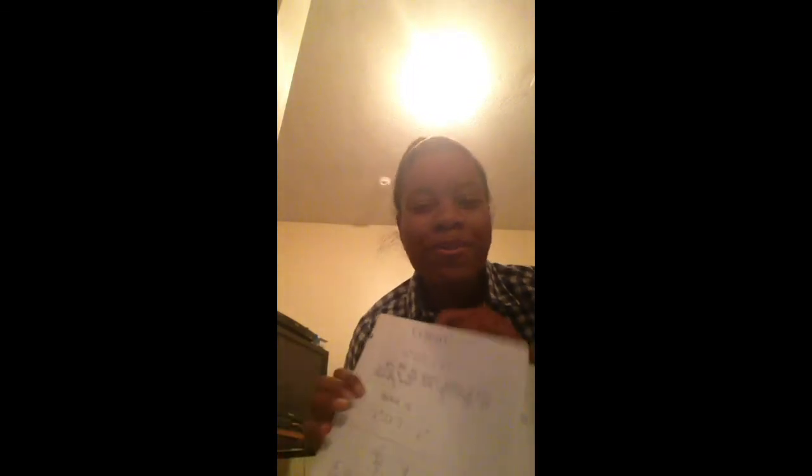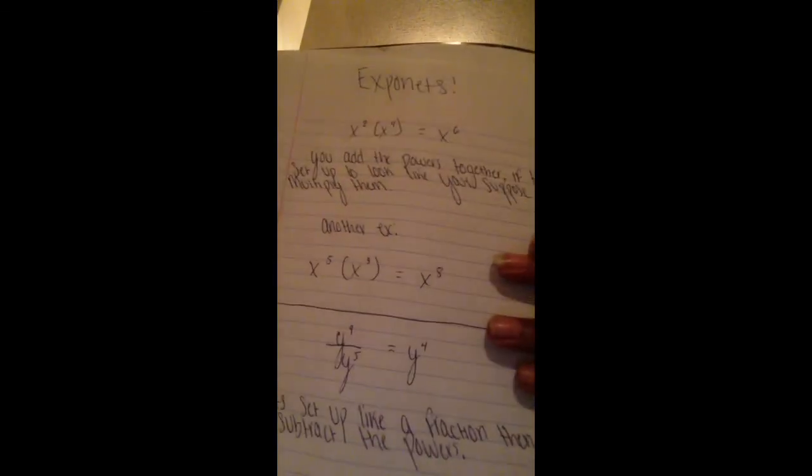I see I got time to fit exponents in here, so I'm going to do that real quick. Exponents. There you go. Oh, can you see that? Okay, with exponents, it's going to be set up like this. This is for math knowledge, just to let you know.